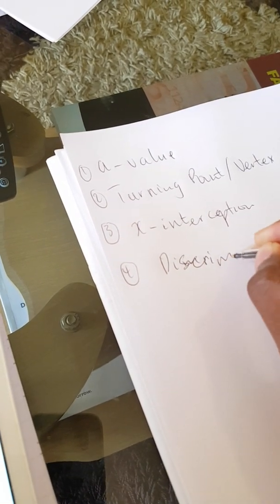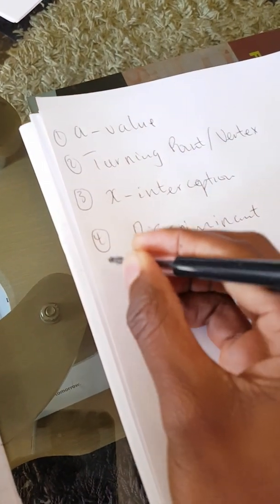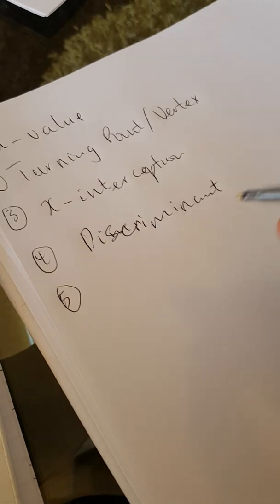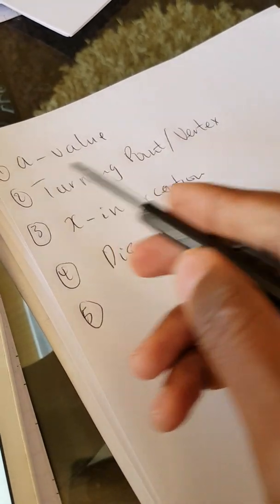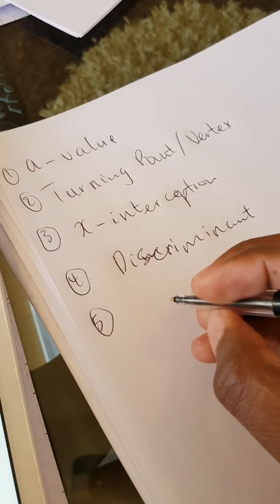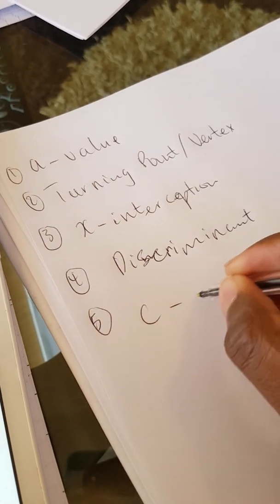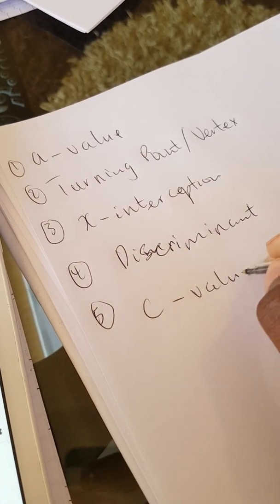Fifth, after discriminant, we're going to talk about x-interception. We're going to talk about the c value. So now this is our question.